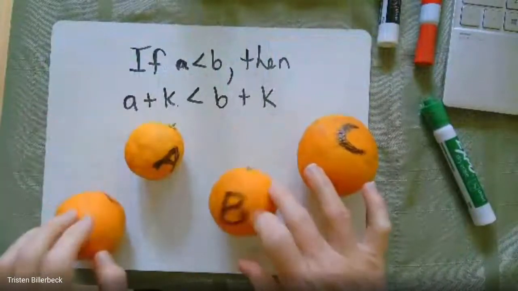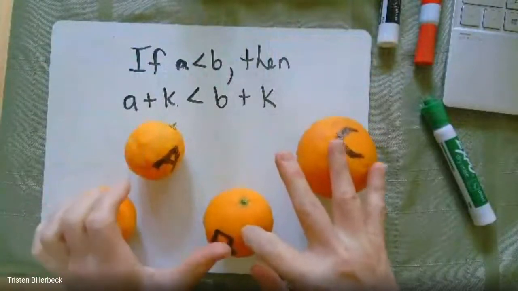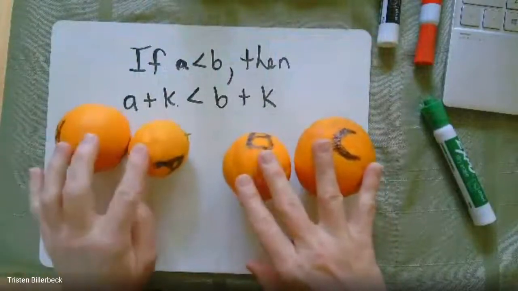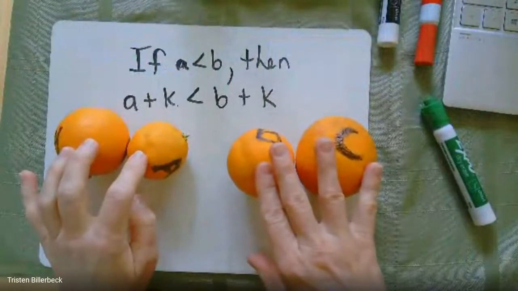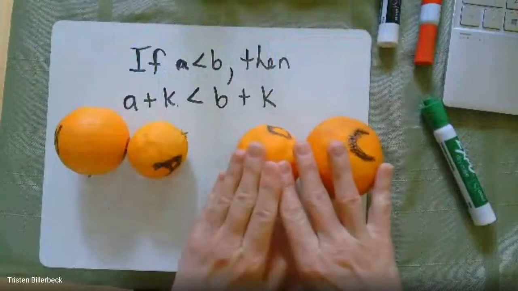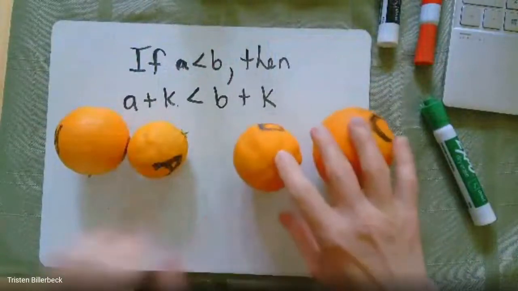So without these two, A is less than C. But as soon as we roll in the equal ones, A plus K is still going to be less than K plus C.